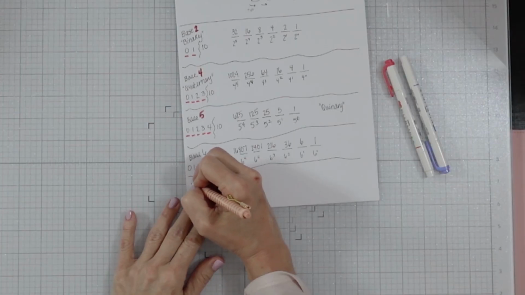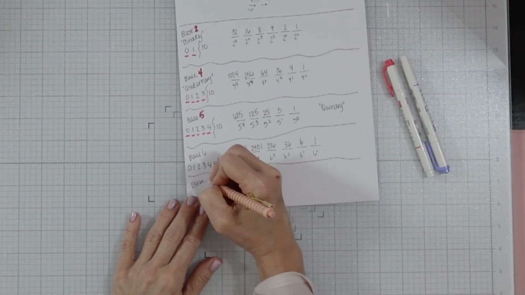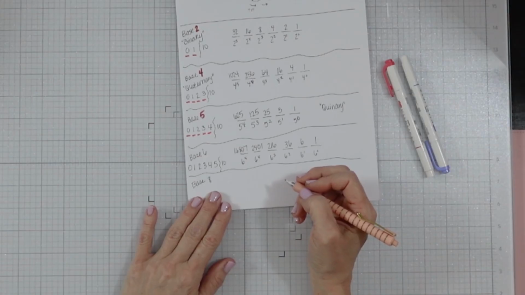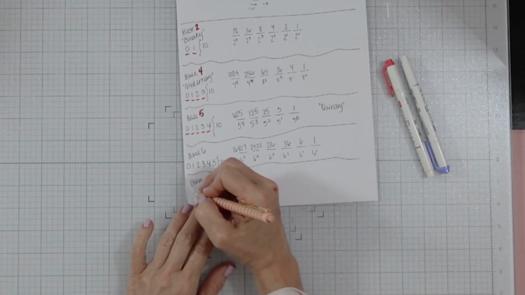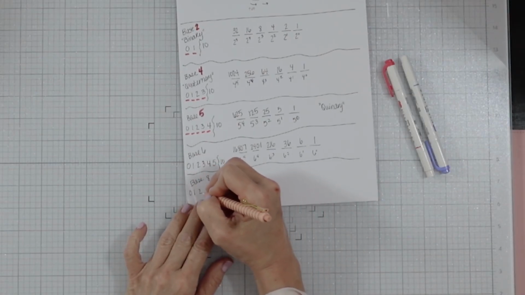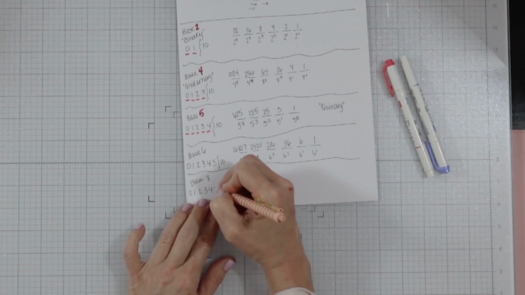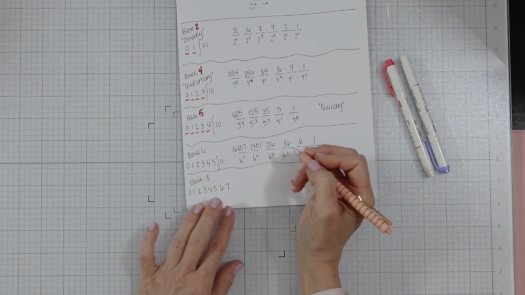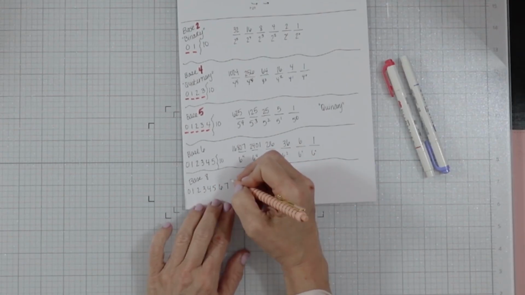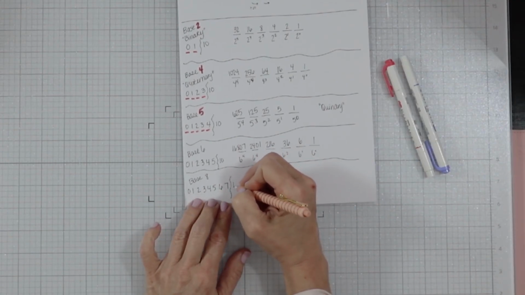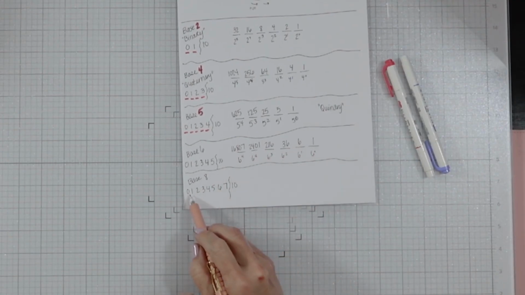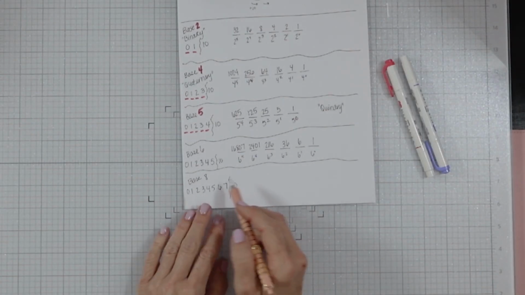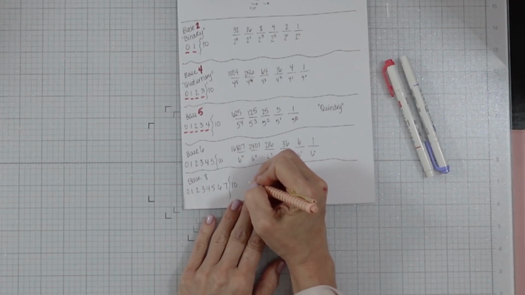Base 8, and that's the last one we'll do here. Base 8, and yes, there's only going to be 8 numbers, and no, there will not be an 8. So 0, 1, 2, 3, 4, 5, 6, 7. So there's 8 numbers here. There's no 8 in the system.